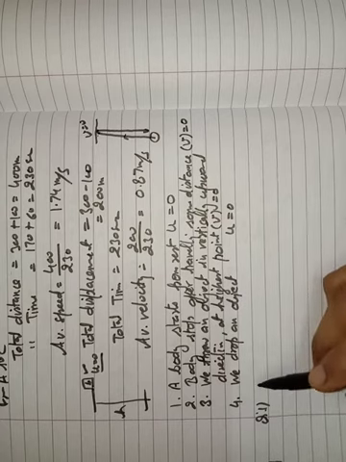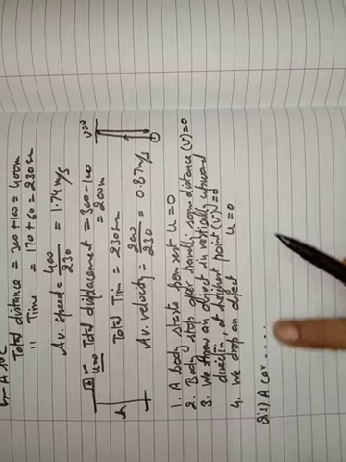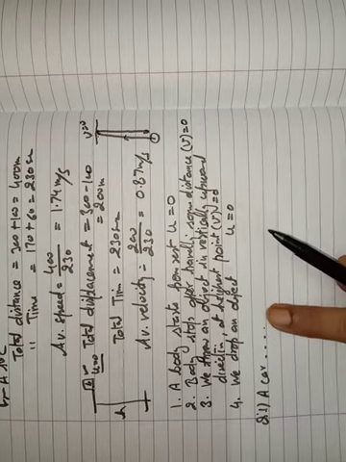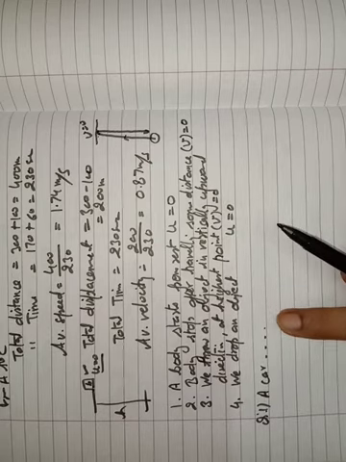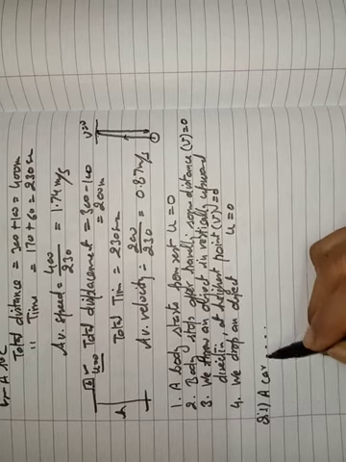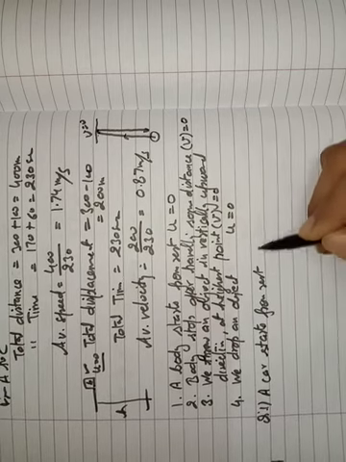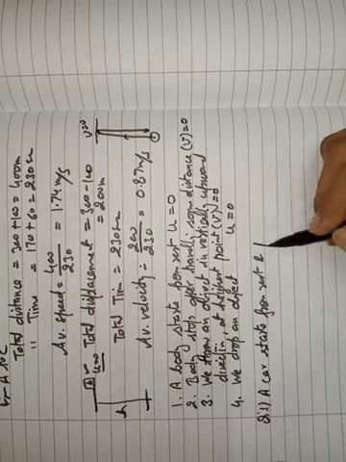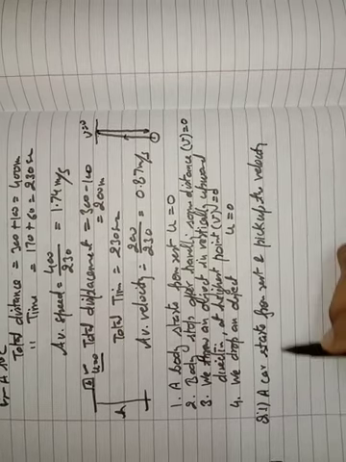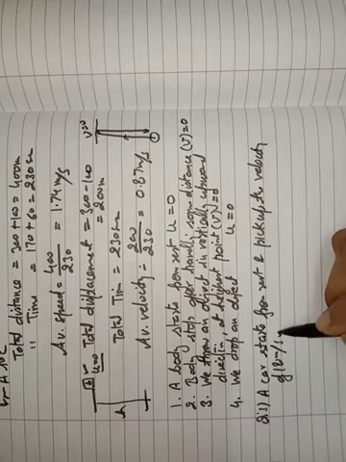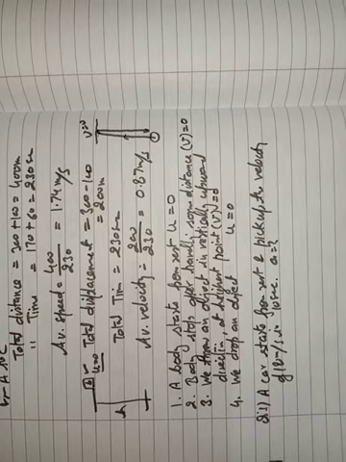A car starts from rest and picks up a velocity of 18 meter per second in 10 seconds. Find its acceleration. This is the question.